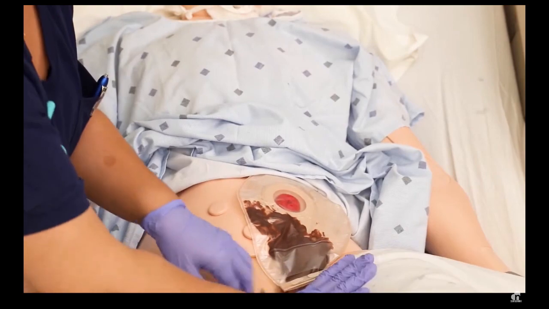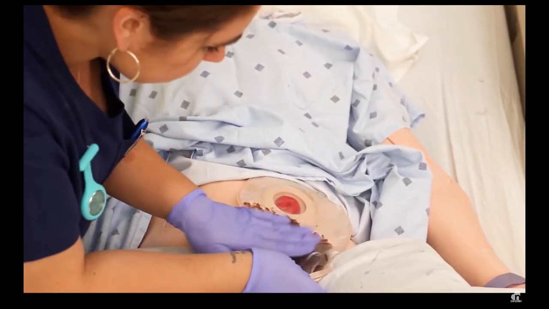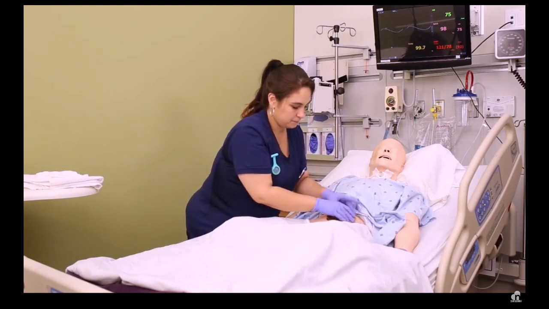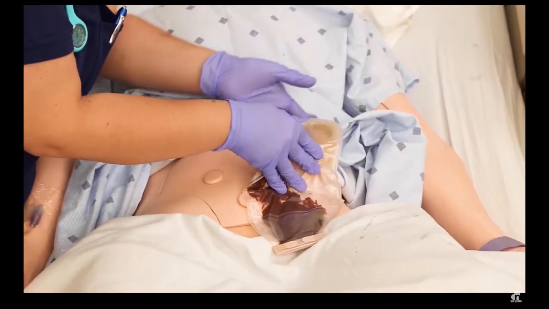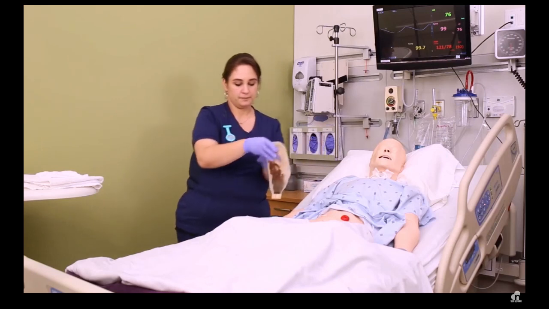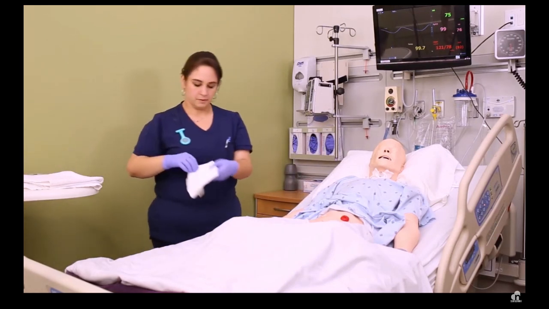And then the first thing you want to do is assess the output from the stoma. So if you have a clear bag, you can actually see the output through the bag and visualize it that way. Otherwise, you'll need to empty it. In order to clean and assess the stoma, we have to remove the bag. So start by peeling the wafer and just pushing the skin down away from it gently. You might need to use warm water or alcohol here if the adhesive is tough.